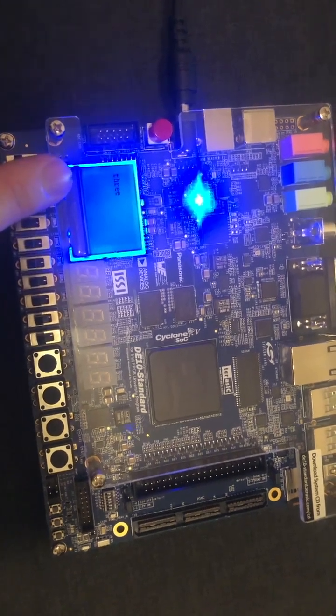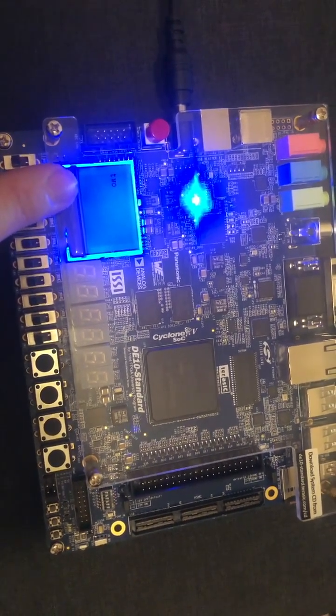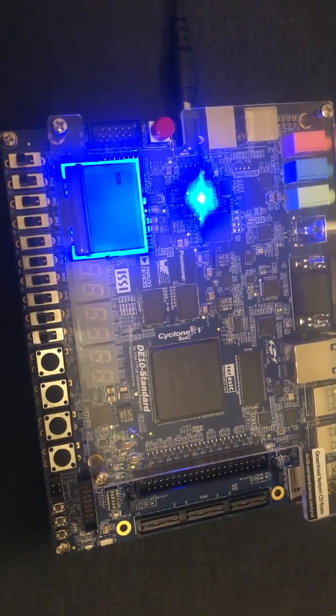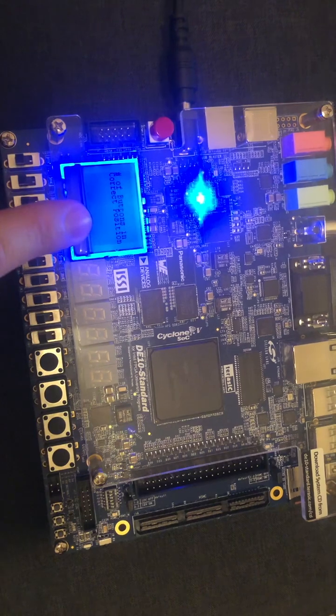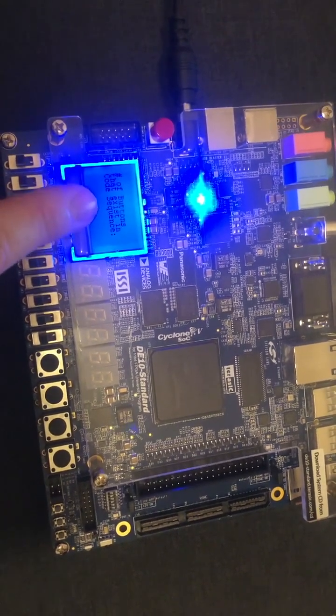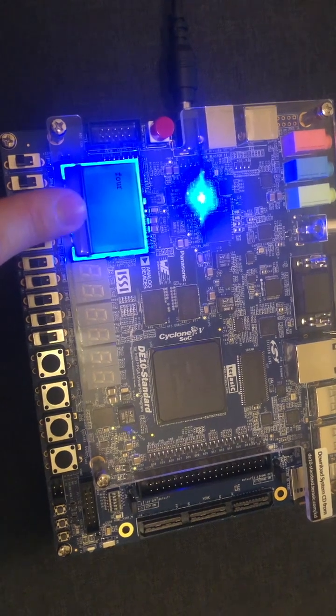4, 3, 2, and 1. All right, and it'll tell me the number of buttons that are in the correct position. This should be 4, yep. And the next one should also be 4. The number of buttons that exist in the code sequence, 4.